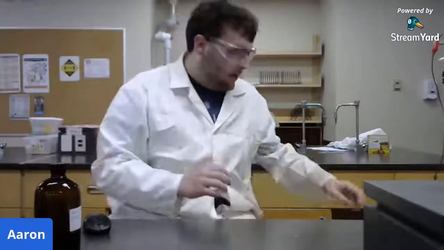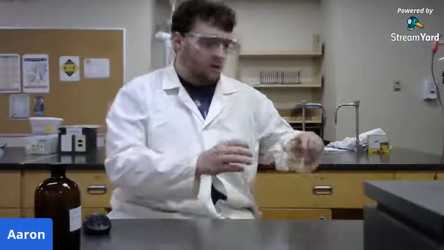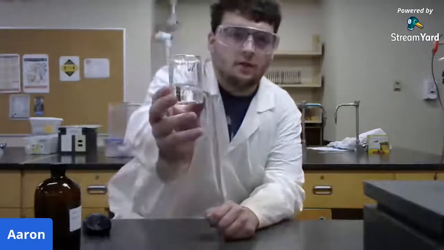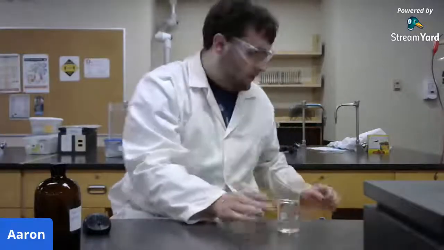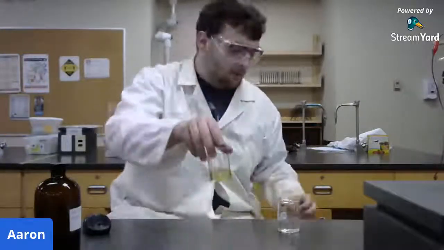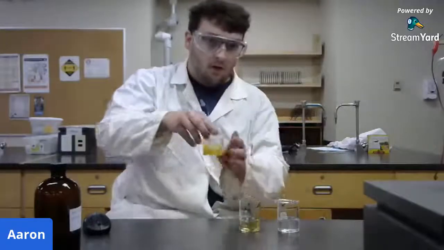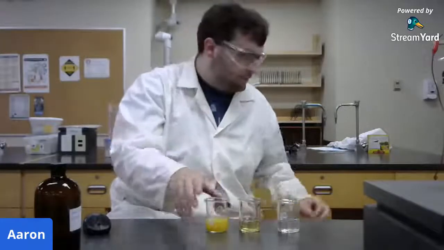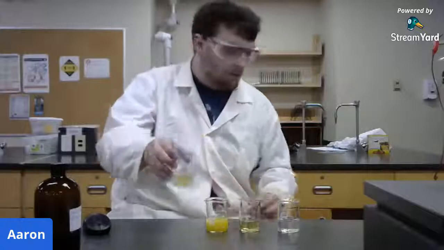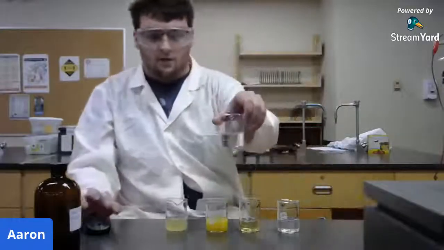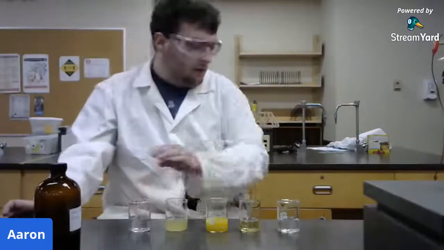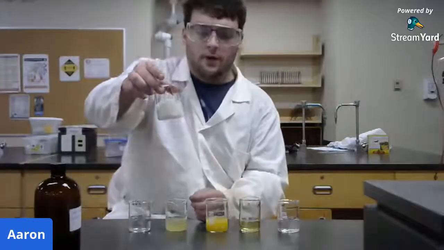I also have a few different common solutions here. This is just some plain water. We have apple juice, orange juice, lemon juice, we have 7-Up, and we have milk.